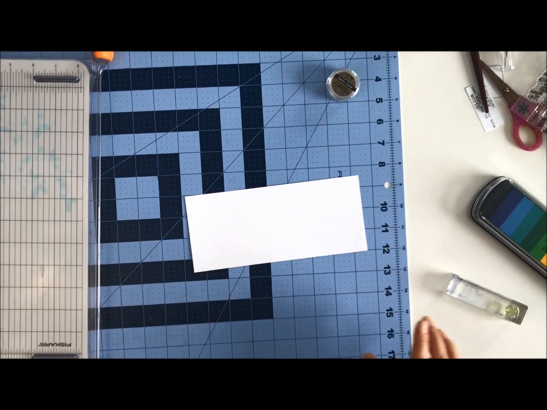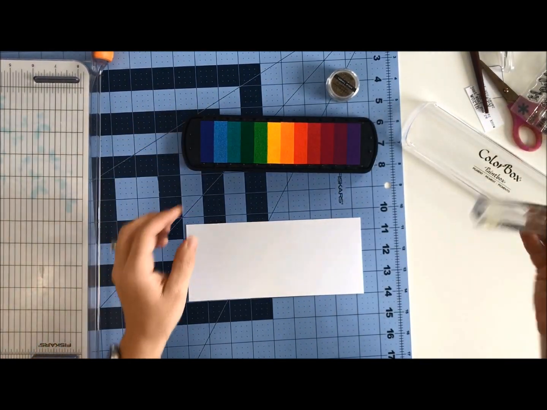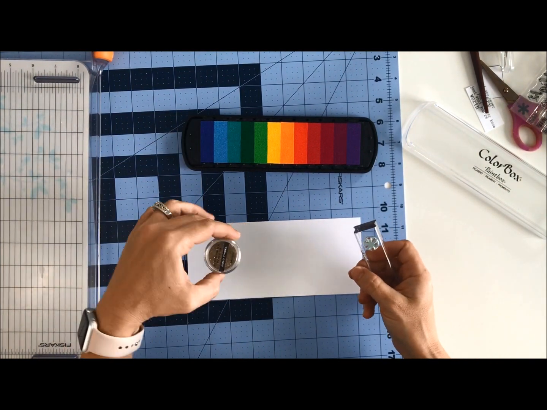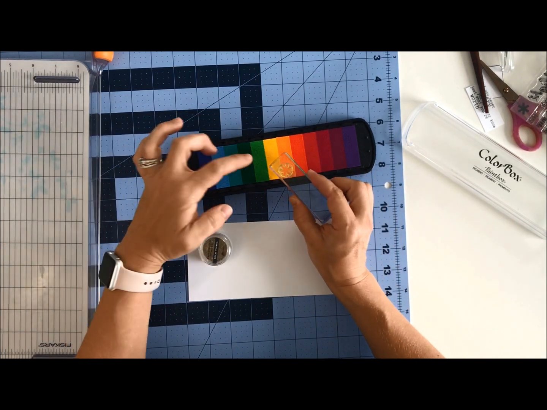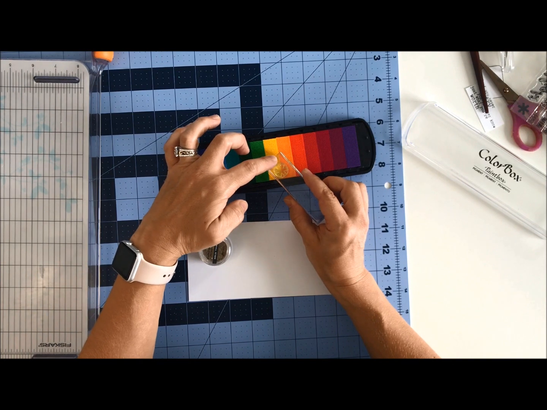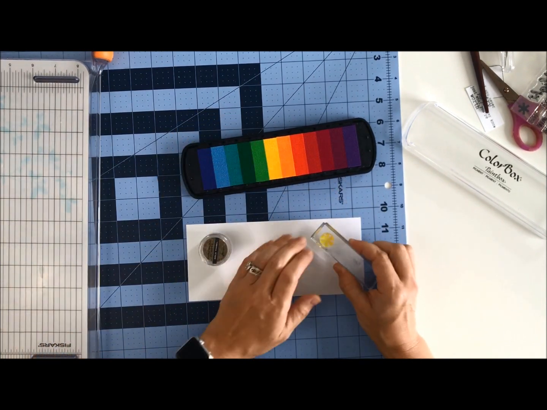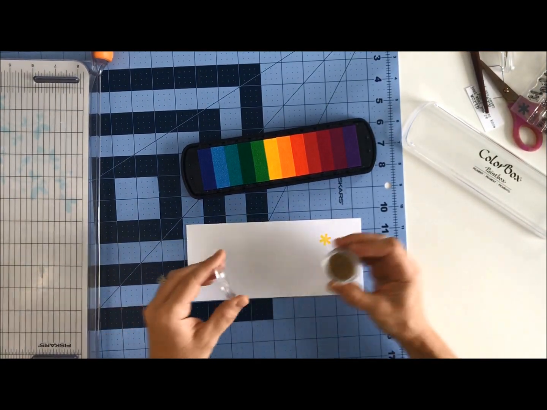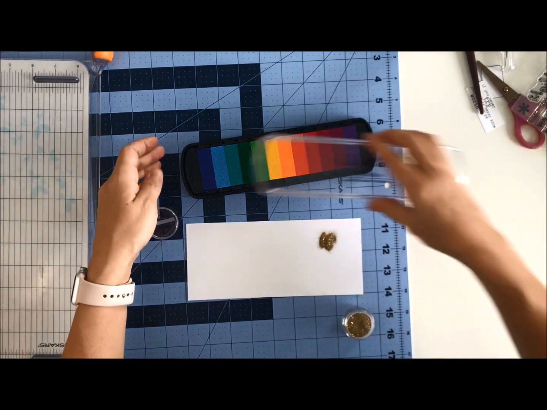All right, I wanted to try one more thing with the color box ink. So what I'm gonna do is I'm going to use my star again and some gold tinsel. This is Ranger's Letter It. And I'm going to go ahead and stamp my star, same as I did before. Put that down. I'm going to go ahead and sprinkle some embossing powder on it.